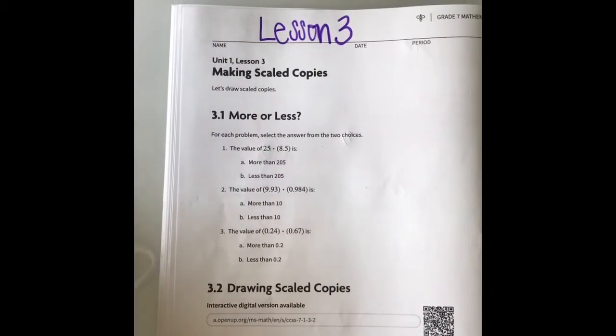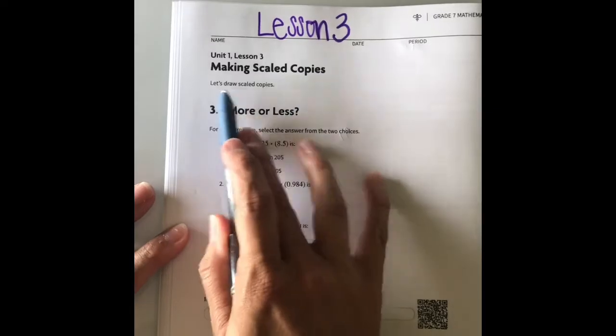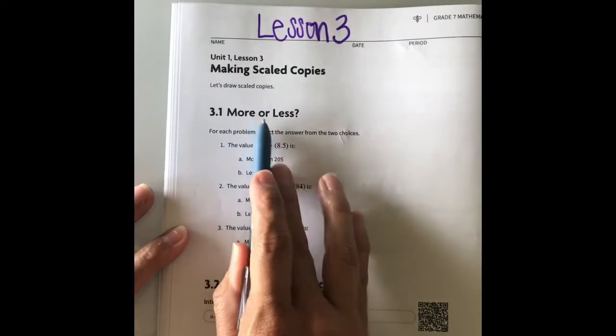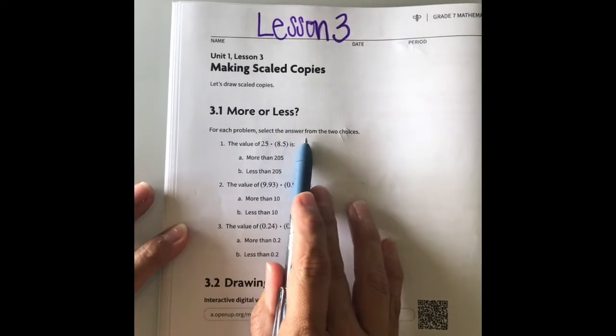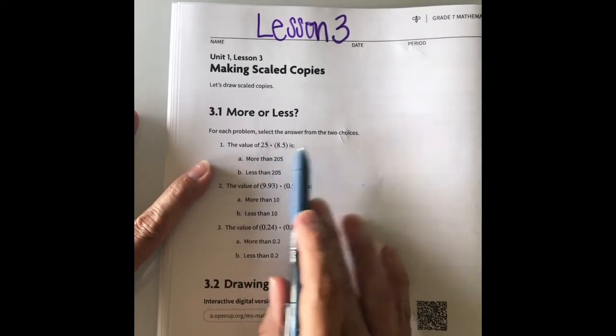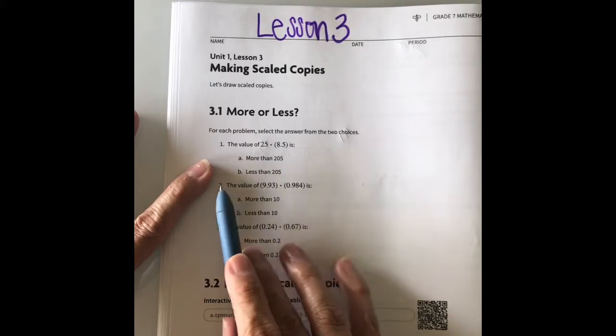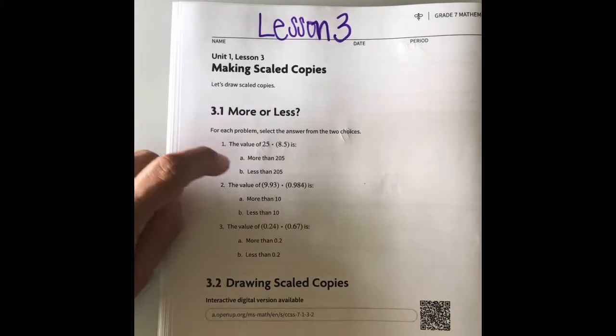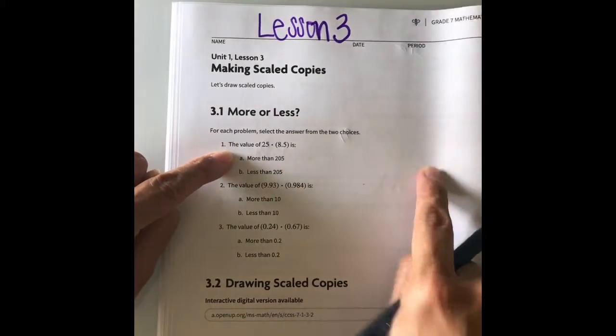All right, guys, this is Unit 1, Lesson 3 for Math 7. It's called Making Scaled Copies. Let's draw scaled copies. 3.1, more or less. For each problem, select the answer from the 2 choices. The value of 25 times 8.5 is more than 205 or less than 205? Think about it. Write your answer.